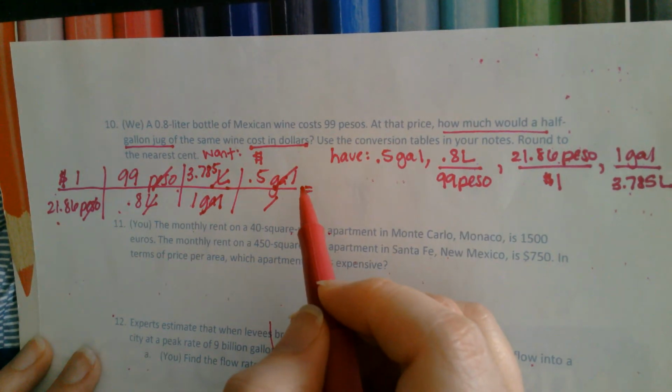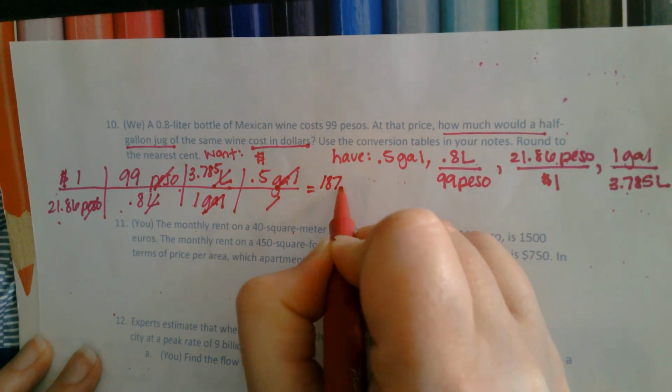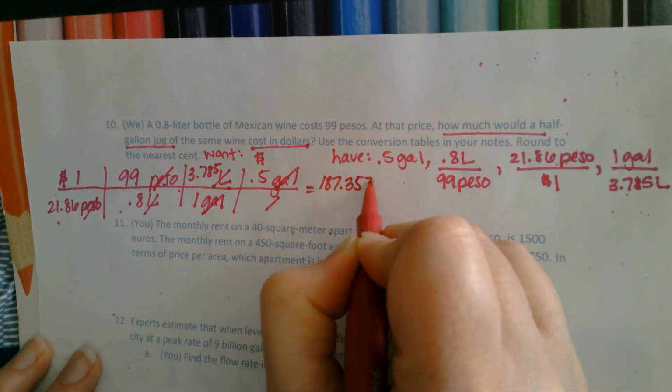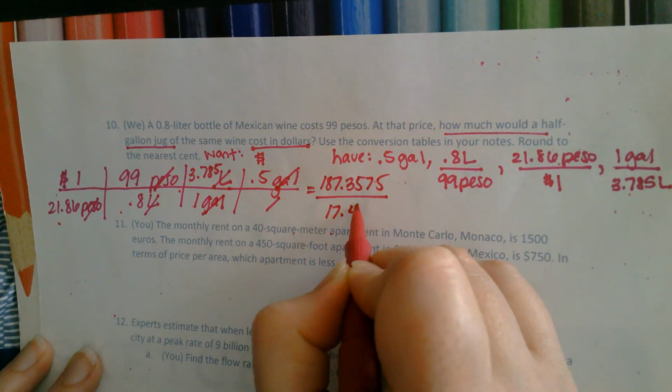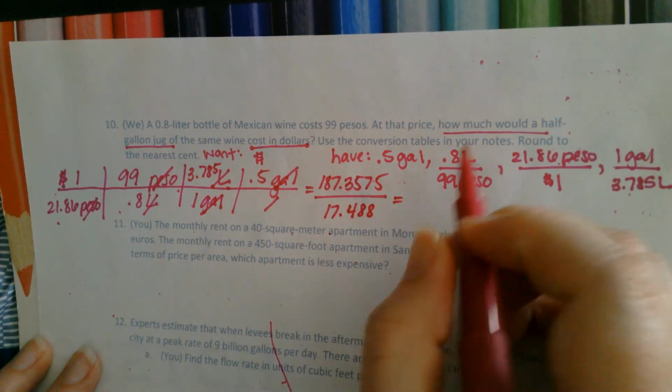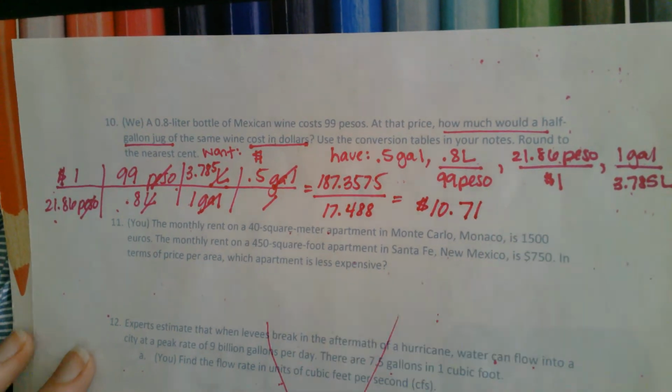Let's go ahead and multiply the numerator and denominator. For the numerator, I get 187.3575. For the denominator, I get 17.488. Dividing these two, I end up with $10.71, rounded to the nearest cent.